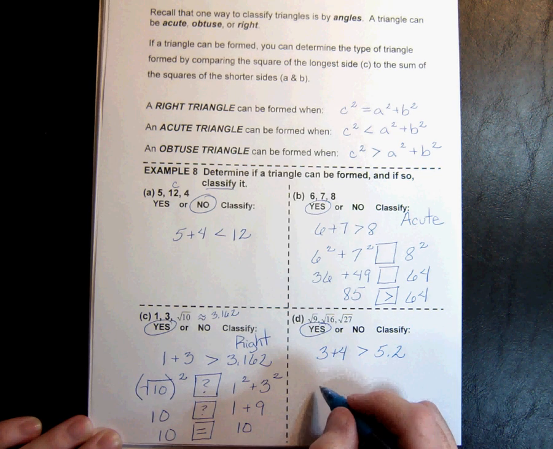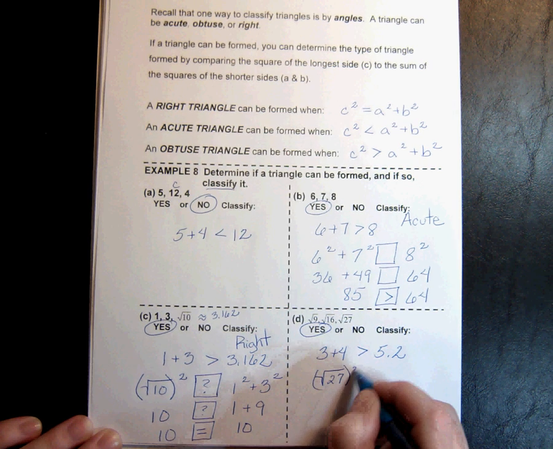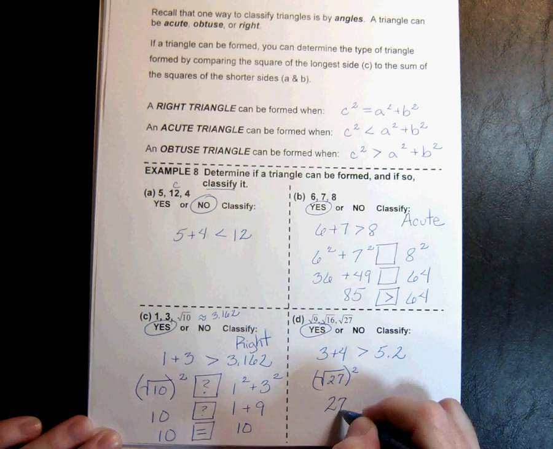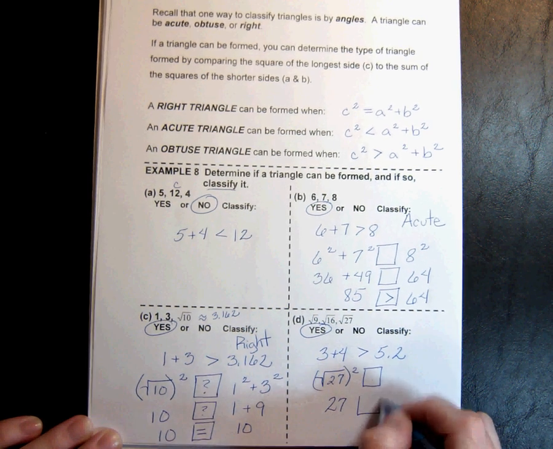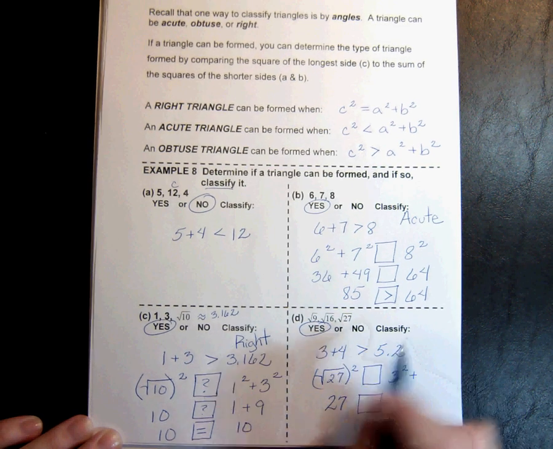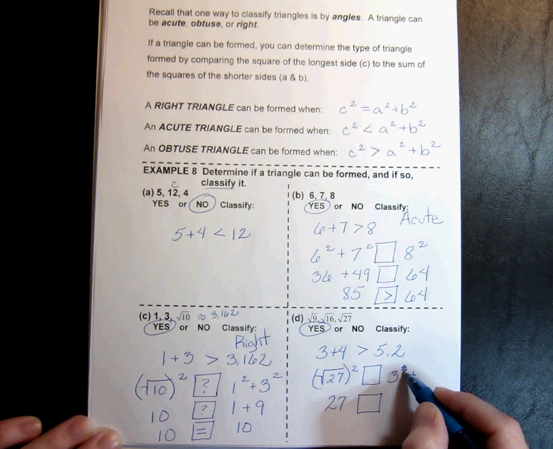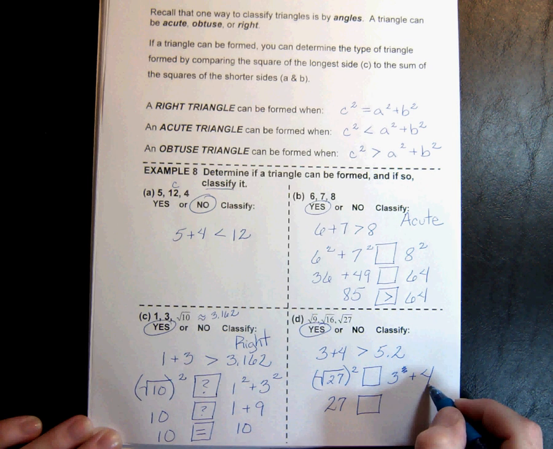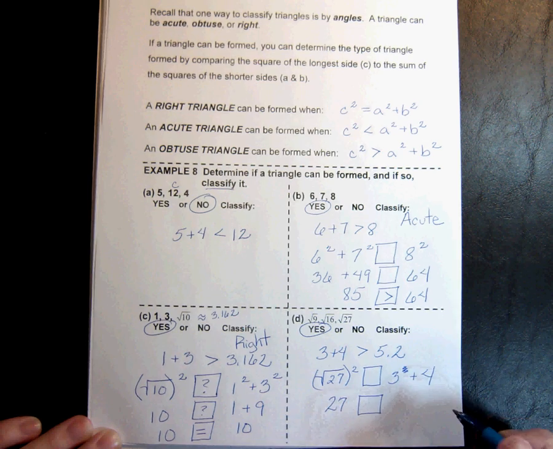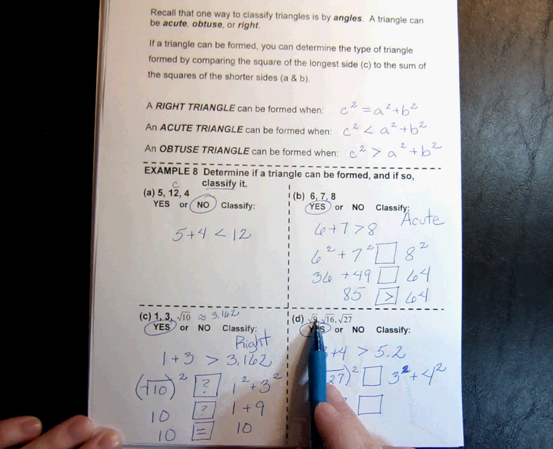To classify it by squaring, the square root of 27 squared is just 27. The square root of 9 squared is just 9, and the square root of 16 squared is just 16. So we are squaring each of these, because this is 3 and this is 4.